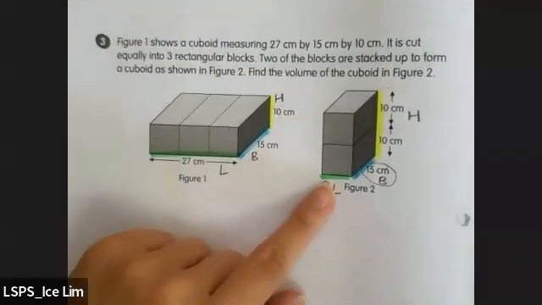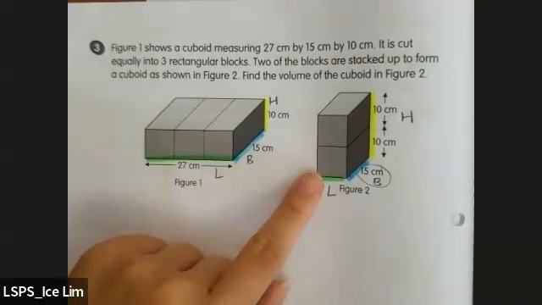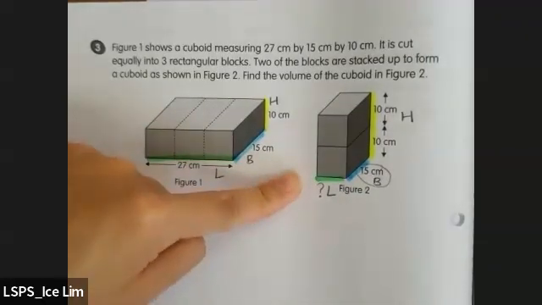Now you'll notice that for this question I labeled, right?